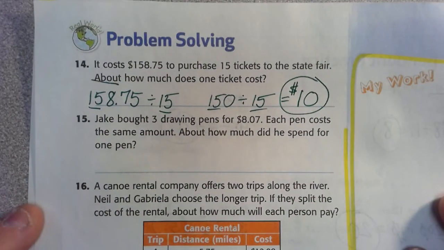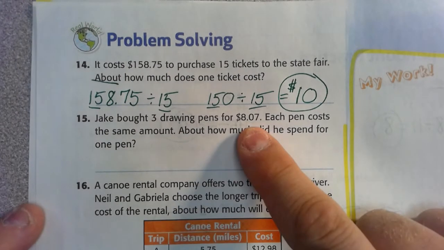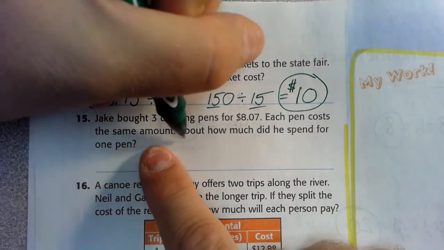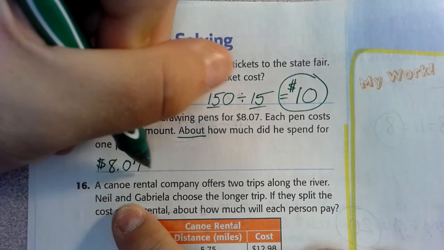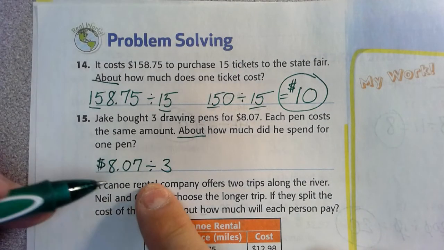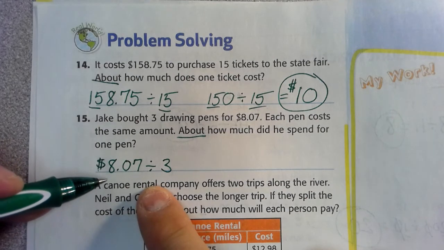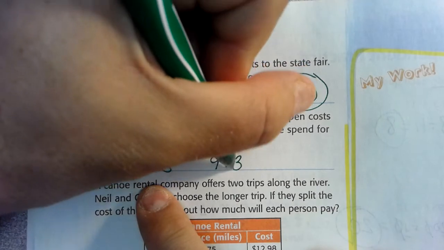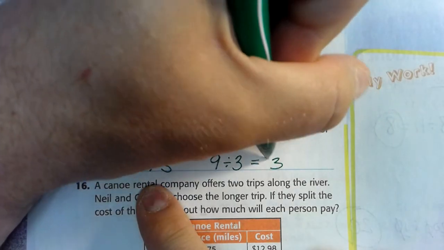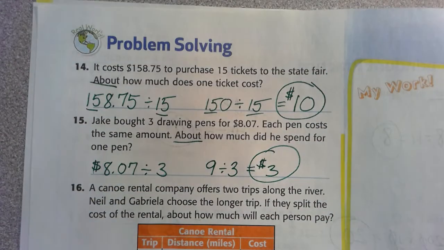Jake bought 3 drawing pins for $8.07. Each pin costs the same. Again, about how much? So we have $8.07 divided by 3. I know 3 doesn't go into 8 evenly, but I do know it goes into 9. So we're just going to say 9 divided by 3. So they're about $3 each.